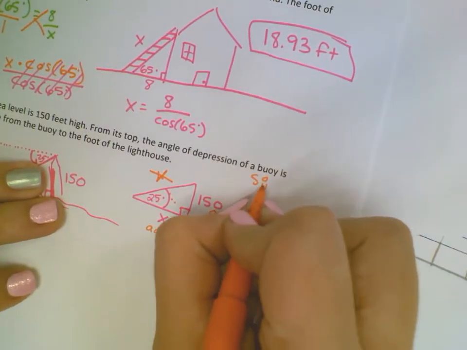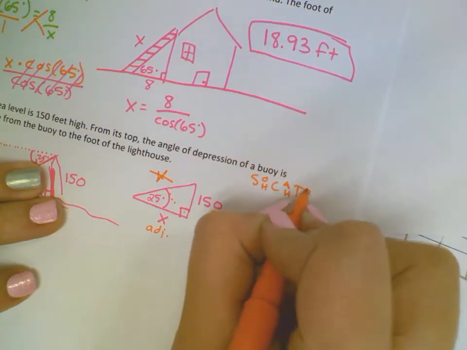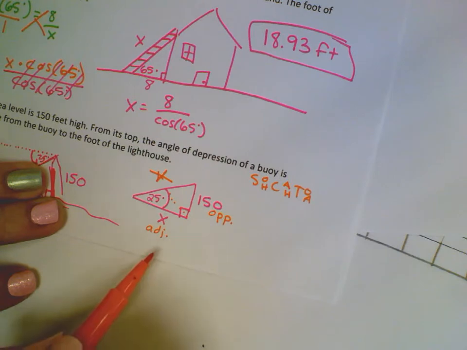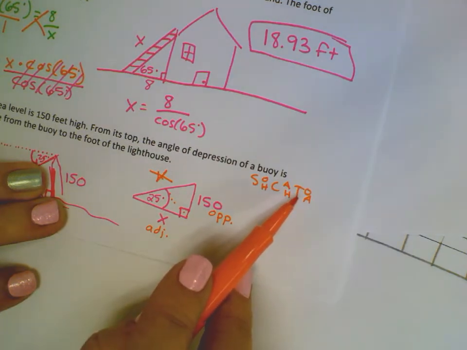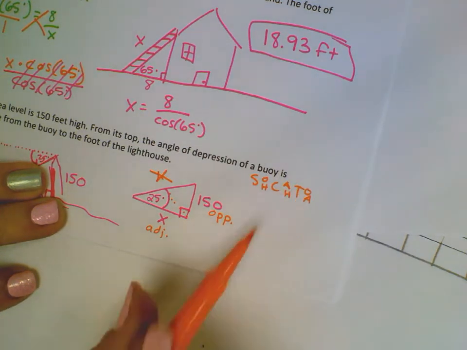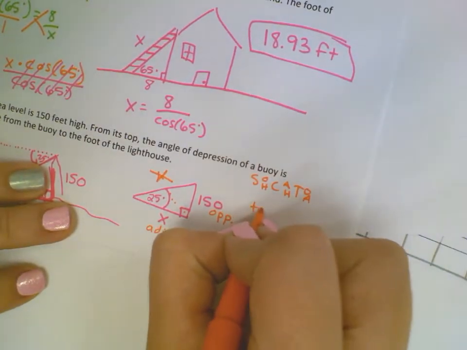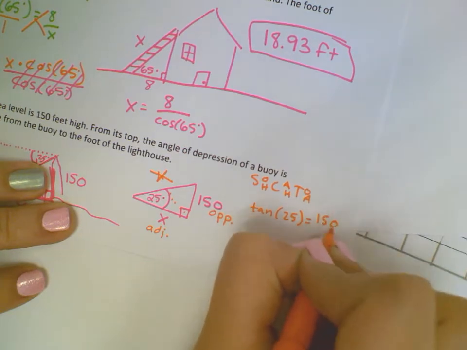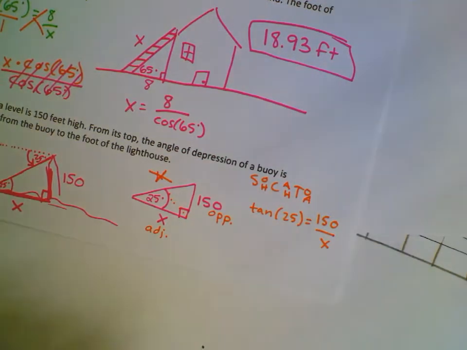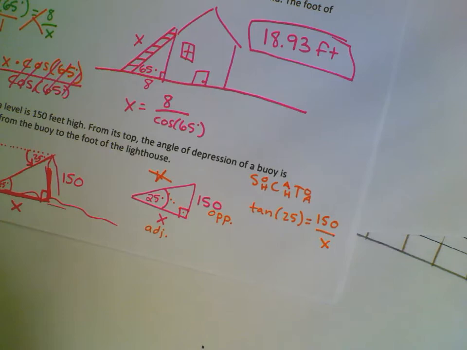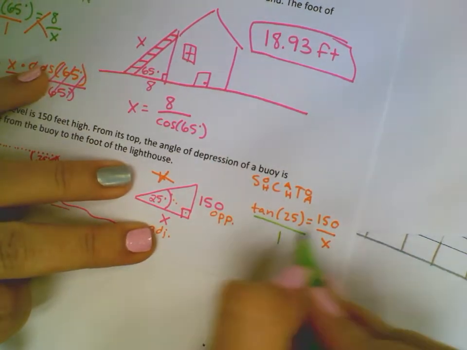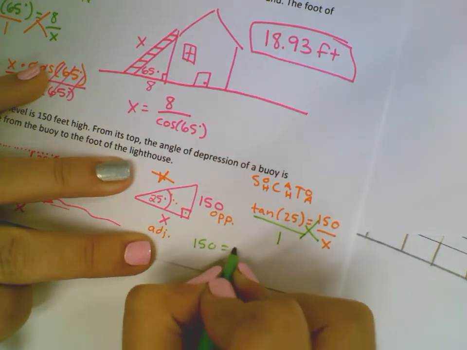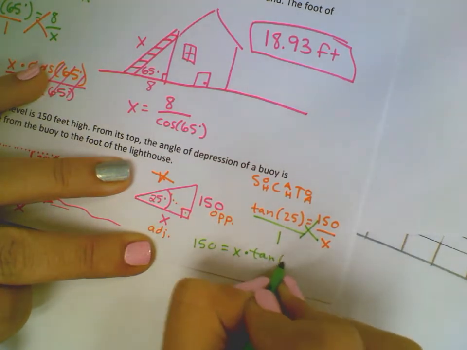Now, when we have SOHCAHTOA, and I am dealing with opposite and adjacent, that takes place with our trig function tangent. So, tangent of 25 equals opposite over adjacent. Then from there, I need to put tangent over 1 in order to cross multiply. 150 times 1 is 150, and X times tangent of 25.